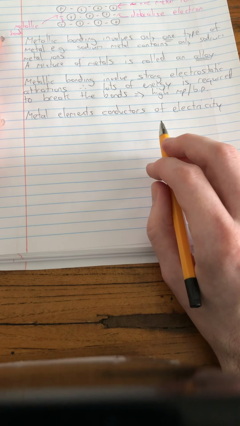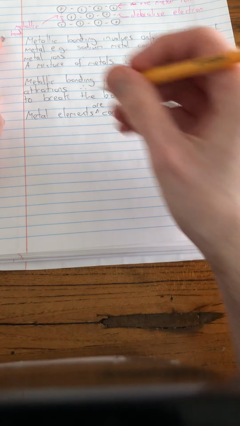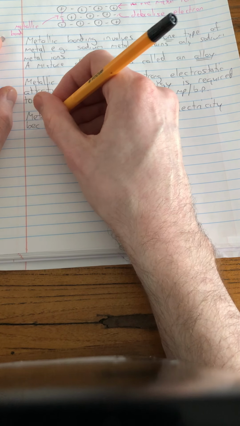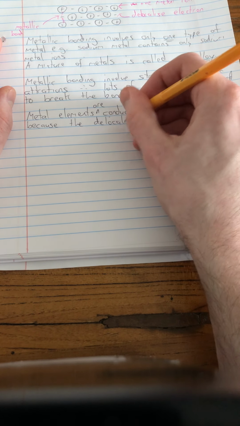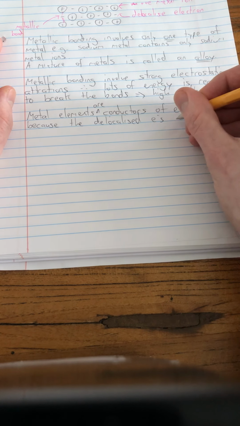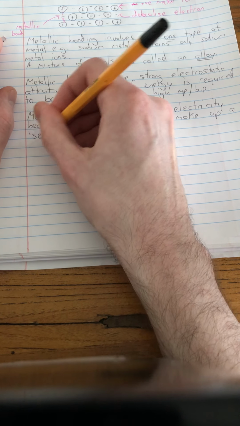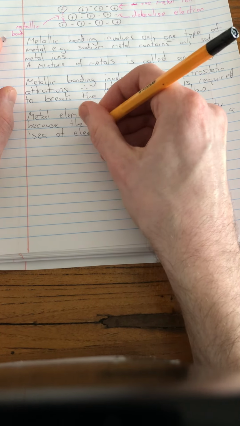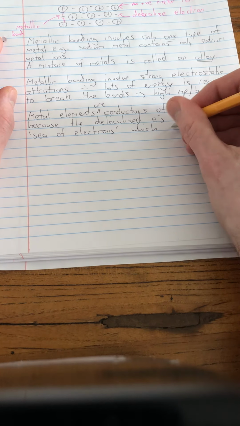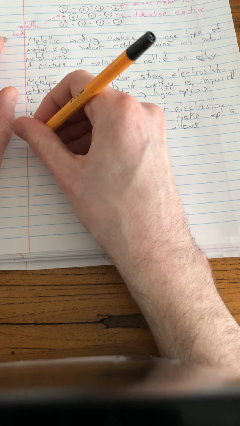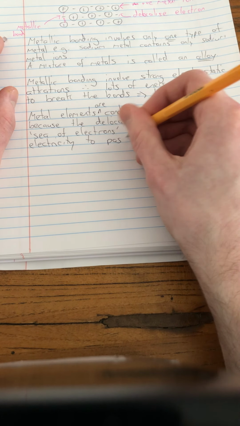So the metal elements are conductors of electricity because the delocalized electrons make up a sea of electrons which allows electricity to pass through.